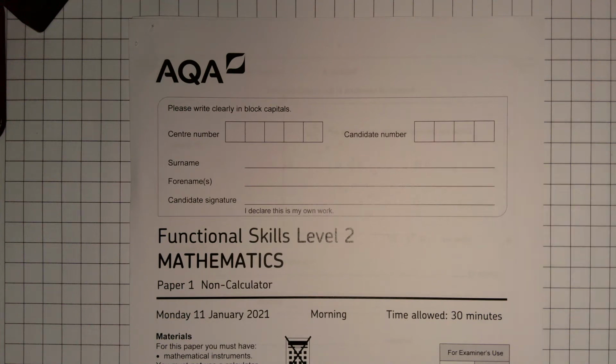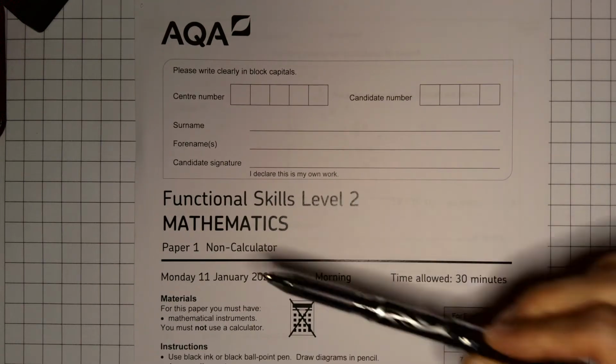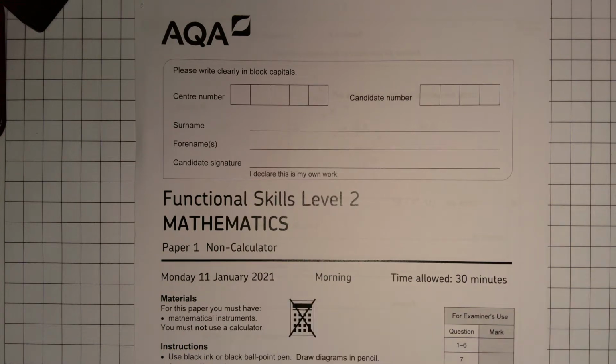Hello, let's look at the AQA Functional Skills Level 2 non-calculator paper, that's paper 1 for January 2021. You have 30 minutes to do this paper.